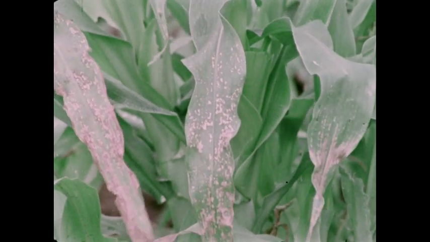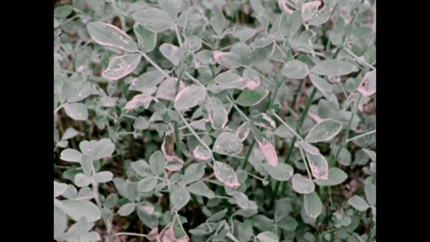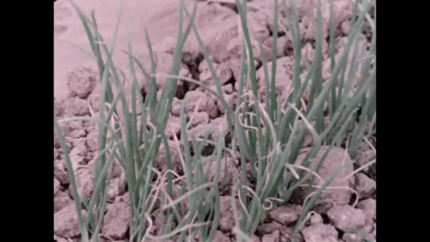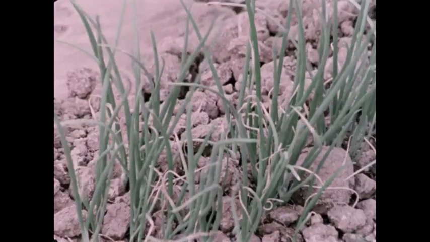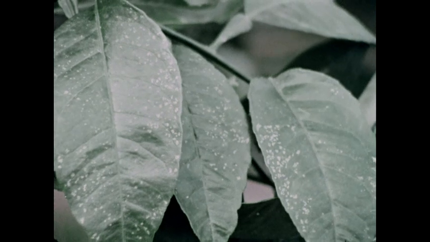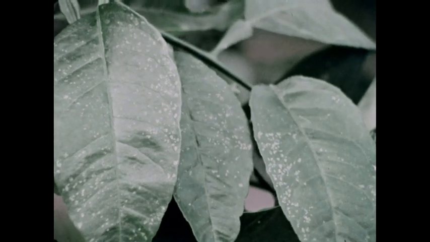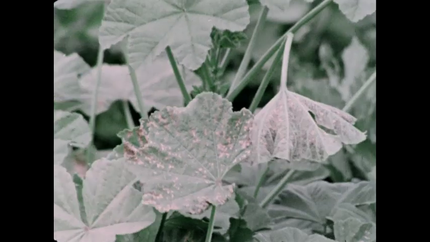Although, as with most crops, the extent of economic loss is not yet known, growth and yield of alfalfa is reduced by photochemical oxidants, which cause premature leaf drop and these symptoms. Onions display premature tip dieback as a result of exposure to oxidant pollution. Ozone symptoms on citrus may show up as white necrotic flecking. Mallow or cheeseweed indicates the presence of phytotoxic levels of photochemical oxidants.